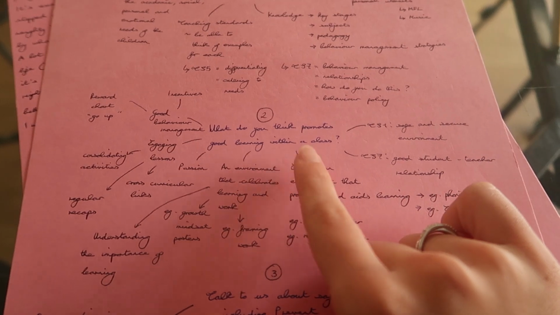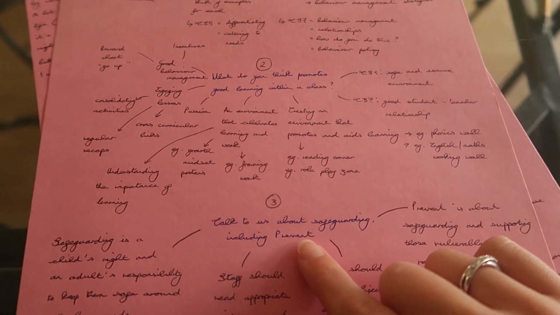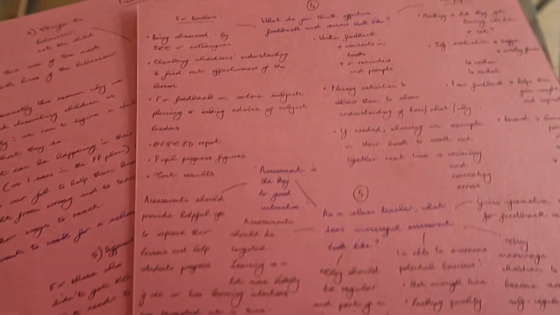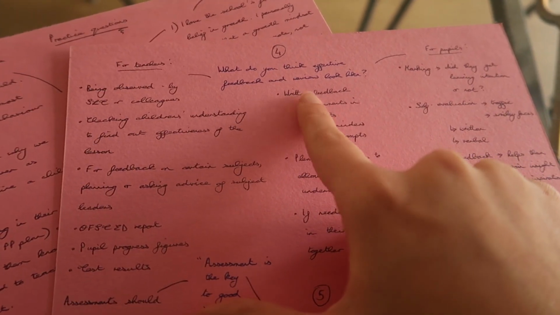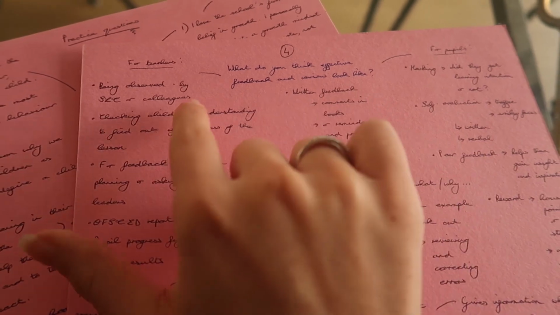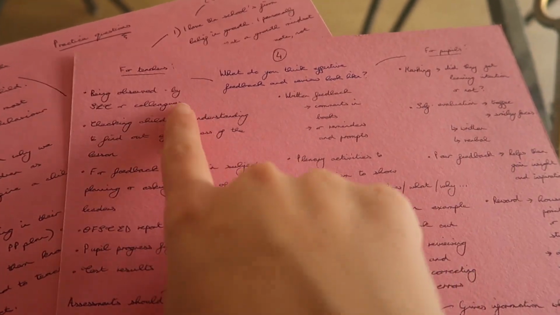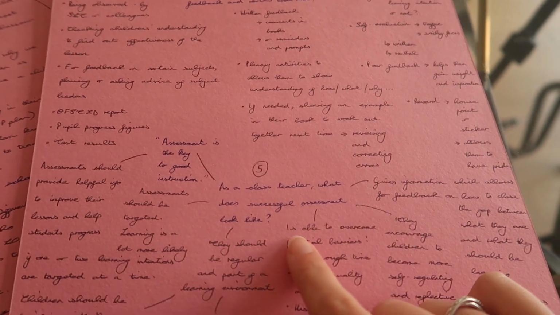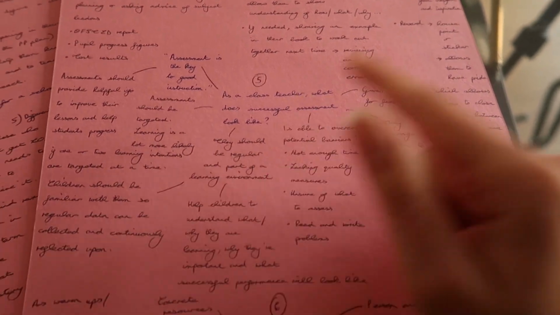What do you think promotes good learning within a class? Talk to us about safeguarding, including prevent. I also have, what do you think effective feedback and review look like? And for this, I wasn't actually sure what it meant. So I had an answer for teachers and for pupils. As a class teacher, what does successful assessment look like?